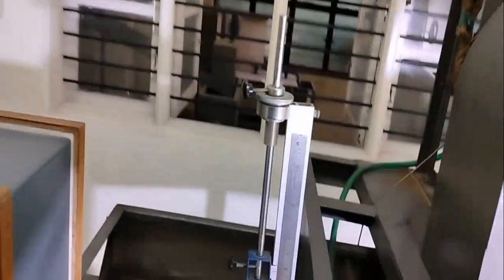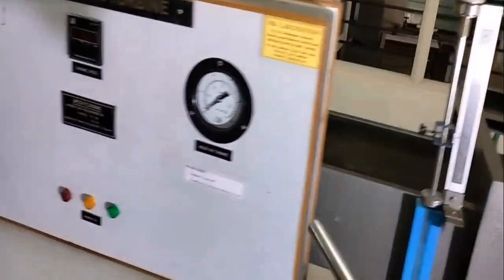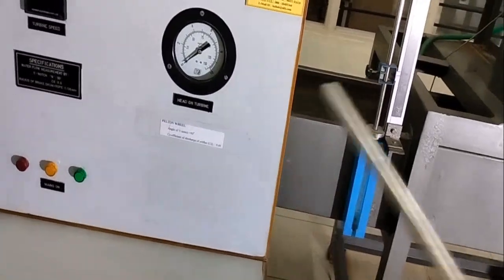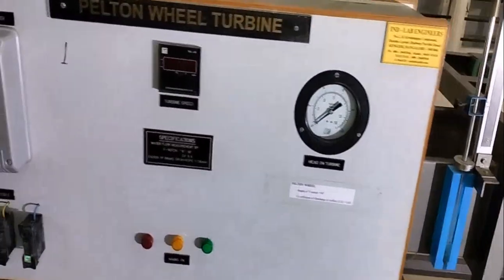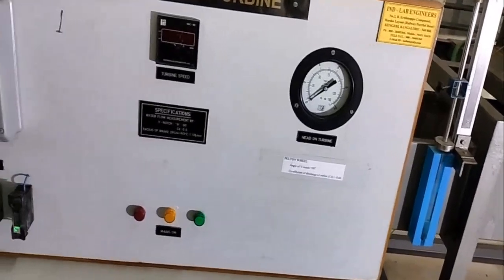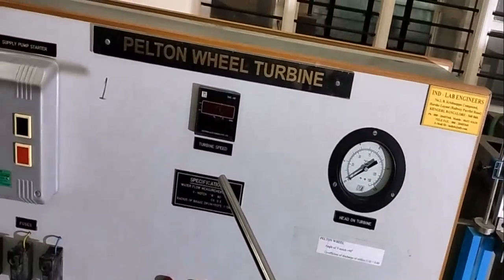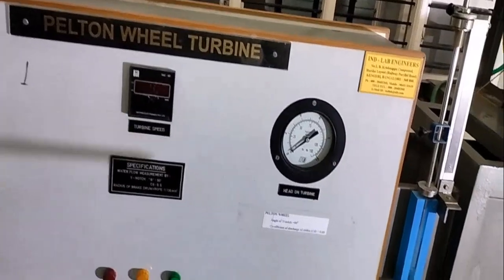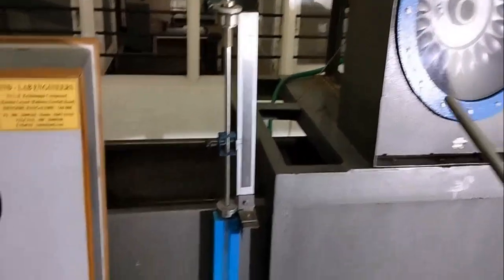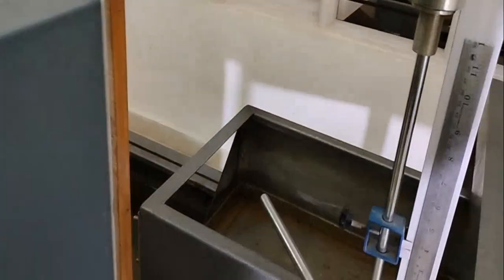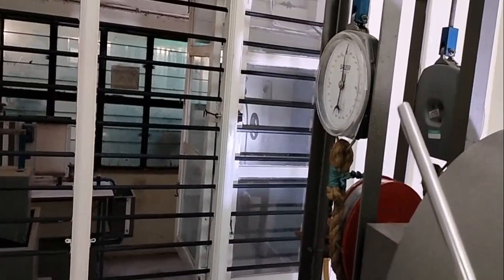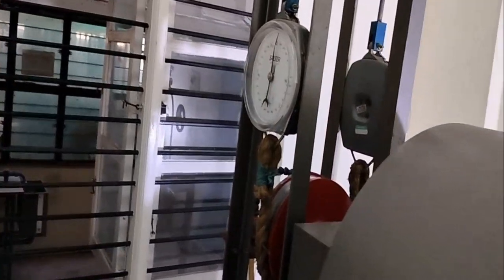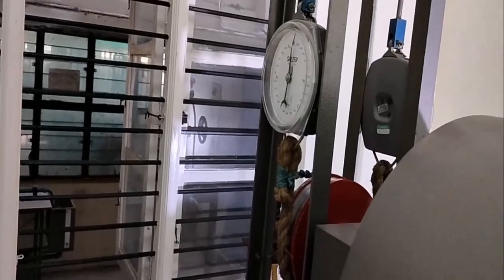So these are the main parts of the turbine and also the main readings to calculate the performance characteristics of the Pelton turbine: the speed of the turbine, the head on the turbine, the flow over the V-notch, as well as the load acting on the turbine, which is calculated from the brake drum dynamometer.